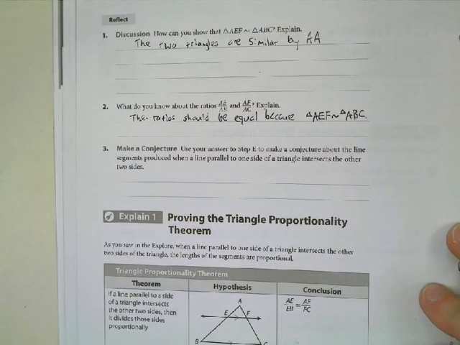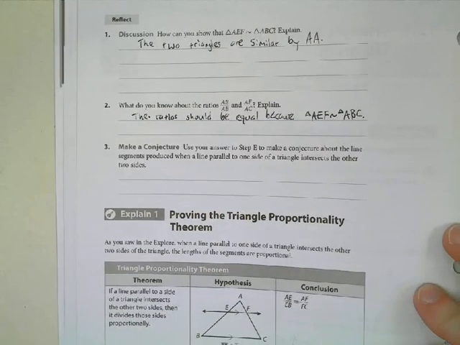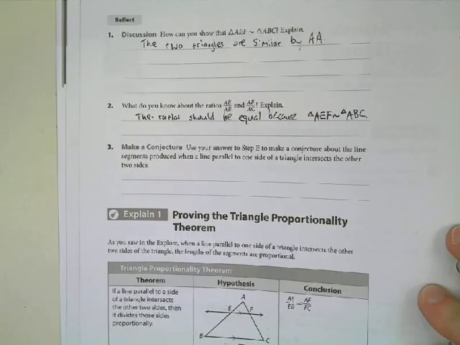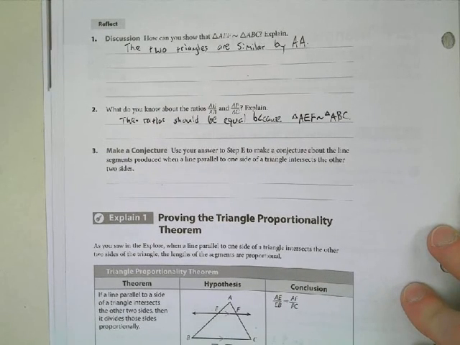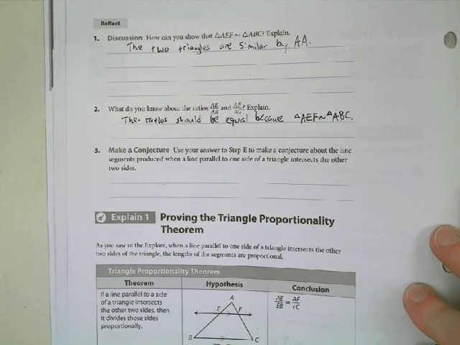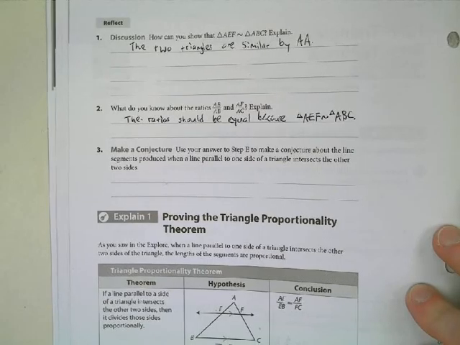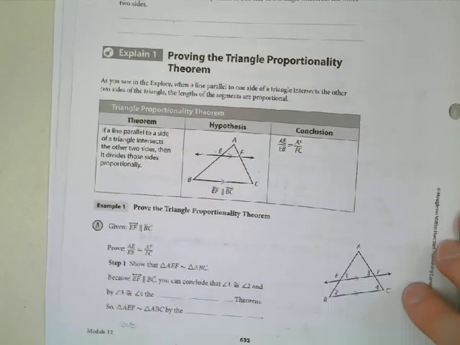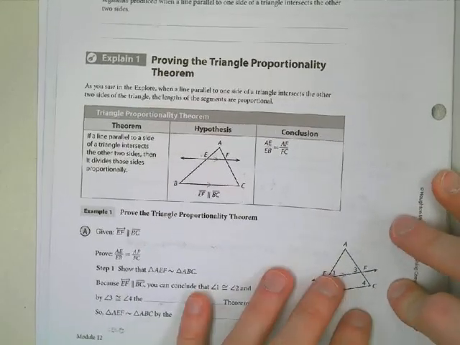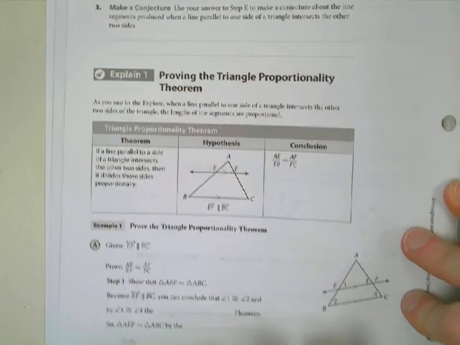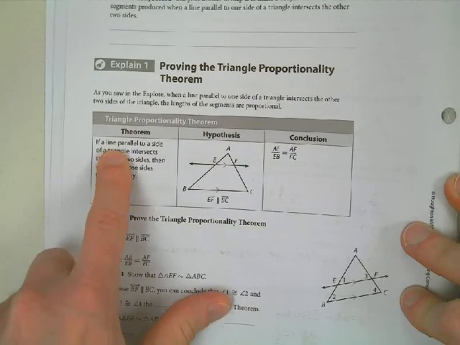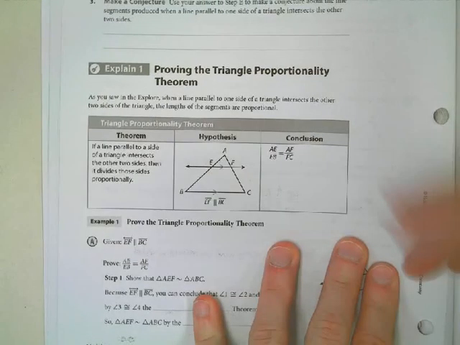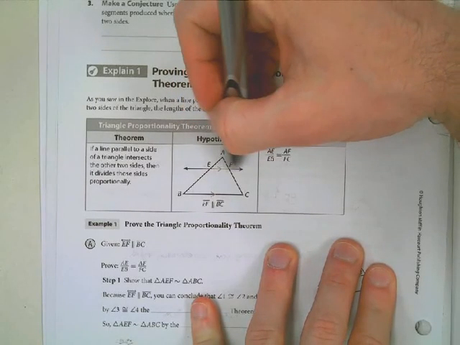Okay? It says make a conjecture. Use your answer to step E and make a conjecture about the line segments produced when a line parallel to one side of a triangle intersects the other two sides. So, when we scoot on down here, we will see the triangle proportionality theorem. Okay? And so here it is. If a line parallel to a side of a triangle intersects the other two sides, so here's this line EF, it's parallel to side BC, okay?